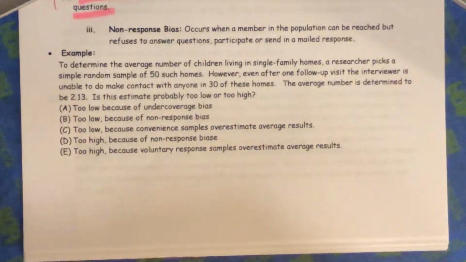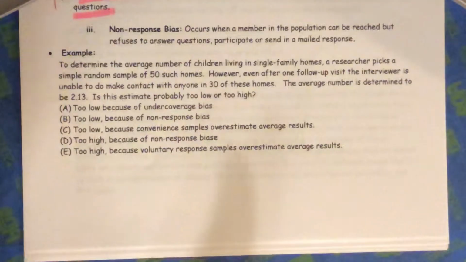This is different than voluntary response bias. With voluntary response bias, we didn't select them to participate, they chose to participate. Someone chose to participate in the survey, we just put it out to the public, no one was selected. Here we use some sort of randomization process to choose who we're going to send the survey to, but then the person, for whatever reason, didn't get the mail or refused to participate in our survey.